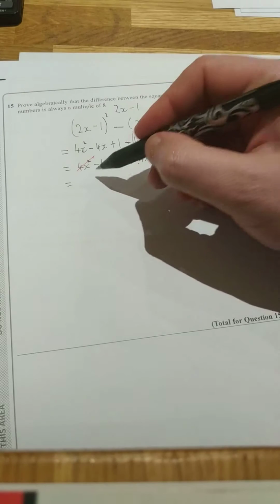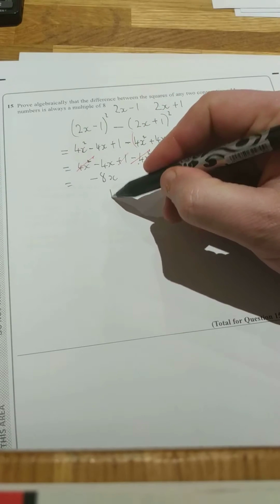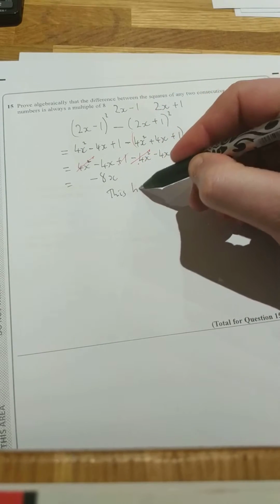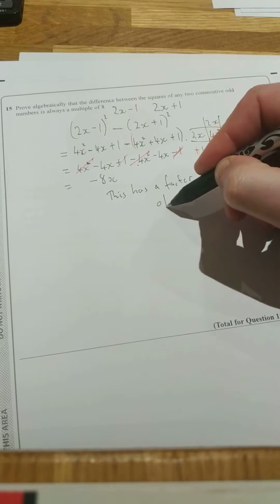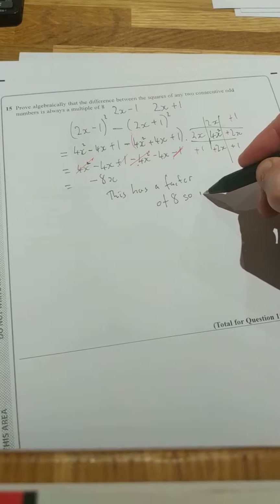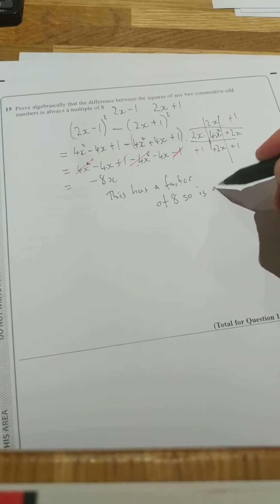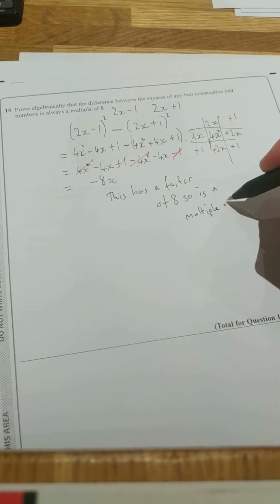So what have we got? We've got minus 8x. This has a factor of 8, so it is a multiple of 8.